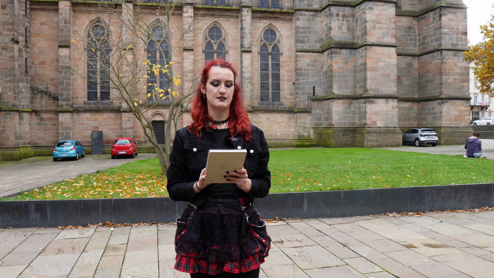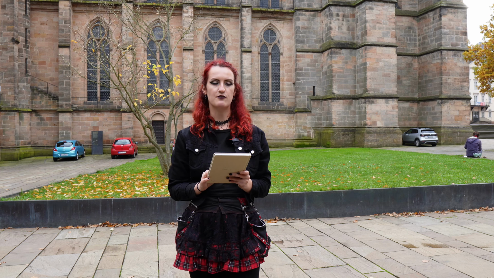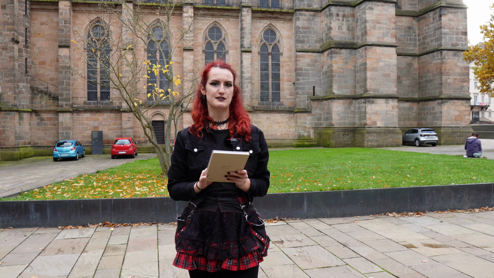Renaissance. Behind me you can see the Elisabeth Church in Marburg in Germany, which was completed in the mid-13th century, and it is one of Germany's first purely Gothic churches and a remarkable example of early Gothic architecture outside of France, although it was heavily inspired by the churches in France.